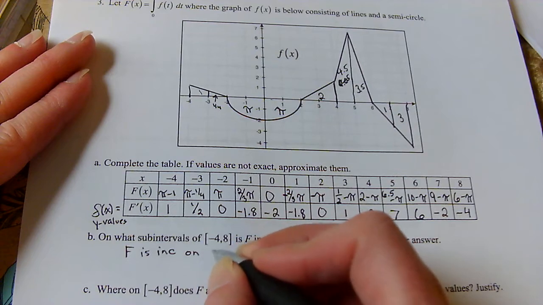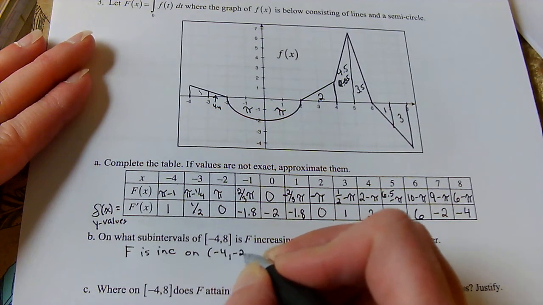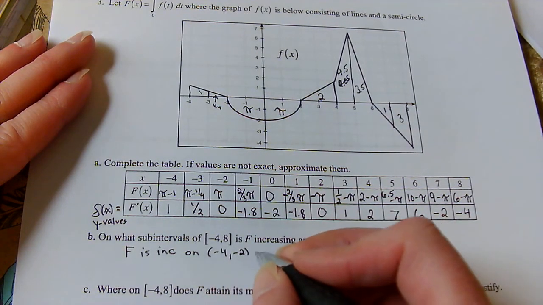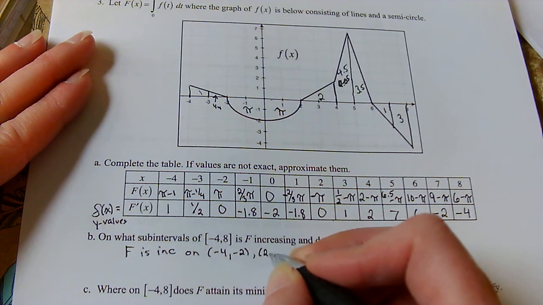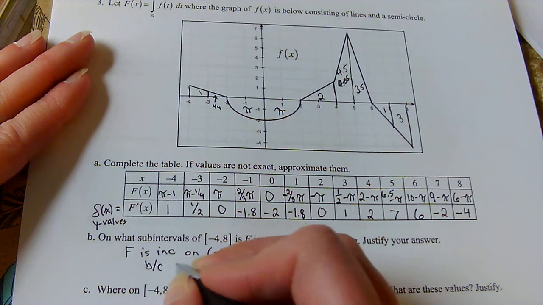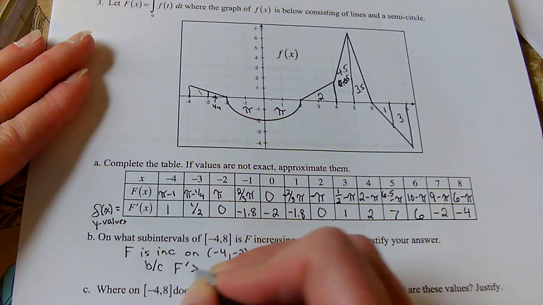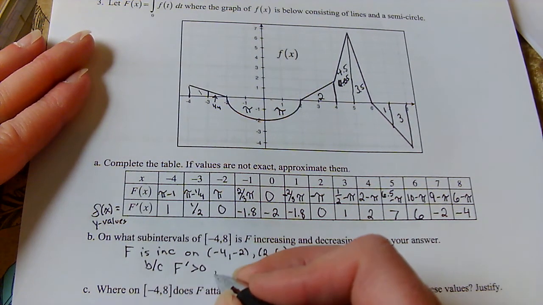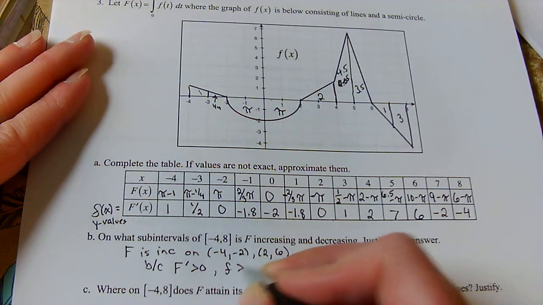So that would be from -4 to -2, from 2 all the way to 6, because capital F prime is positive, which also means that little f is positive.